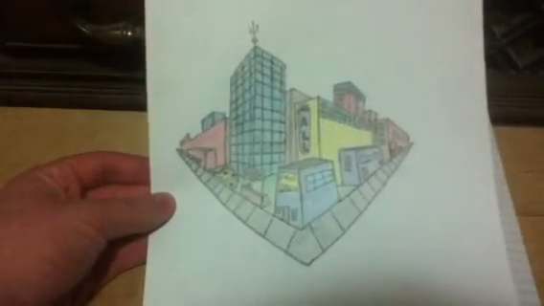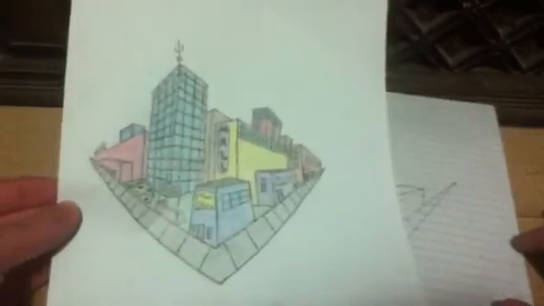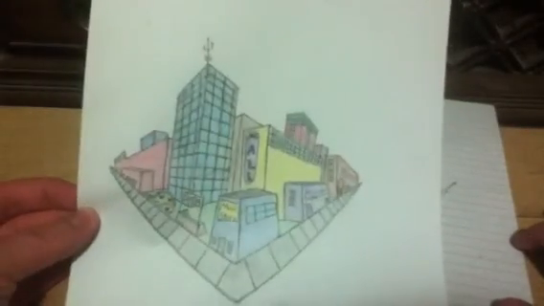And here's a drawing that I did a while back. I went a little bit further on it. You get advanced, you do some graffiti, you know. Yeah, and that's how you draw a 3D building.